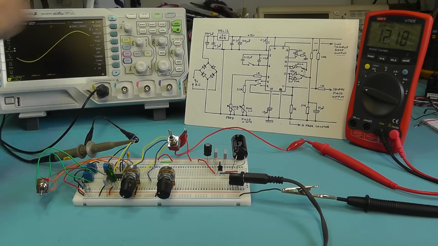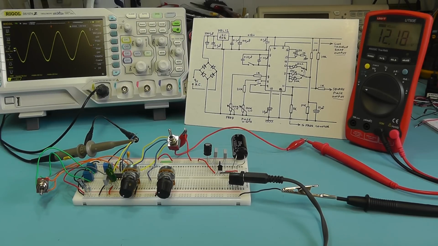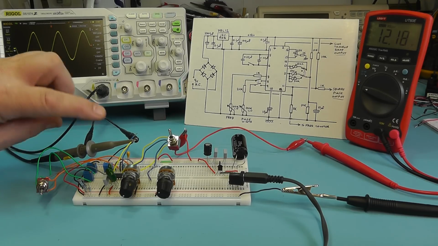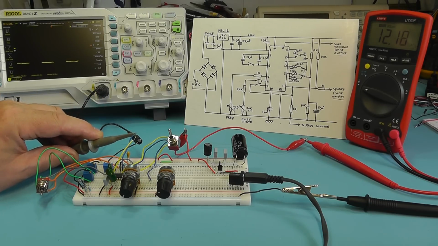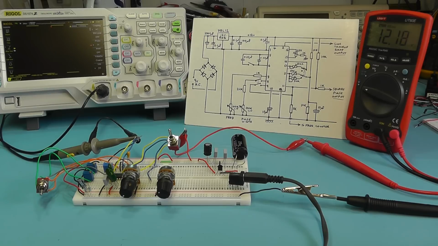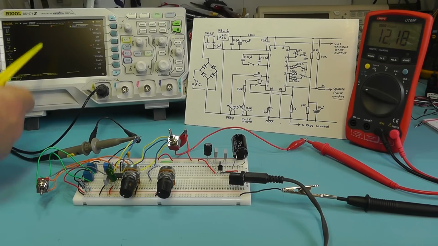So we've set it about a kilohertz. I'll just alter the oscilloscope, and if I now switch the unit over to the square wave output by moving the oscilloscope now to the square wave output. So let's have a look at that. That's on pin 11, and you can see straight away that the amplitude of that is much greater.